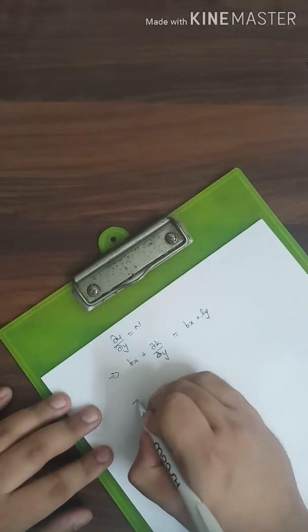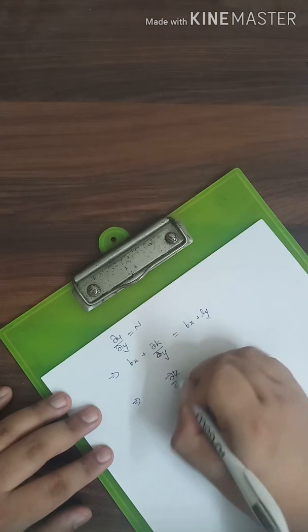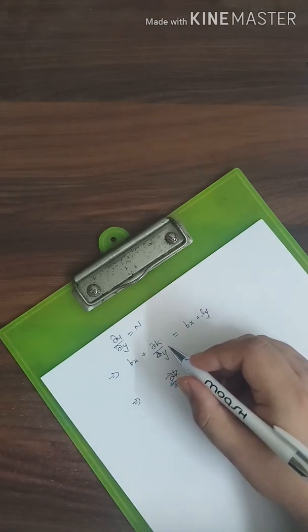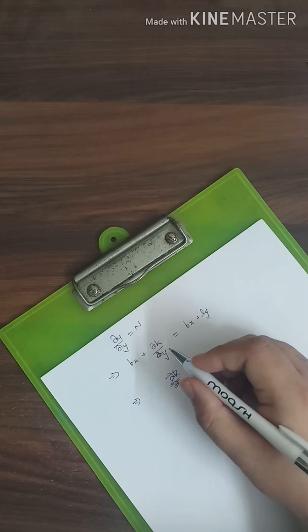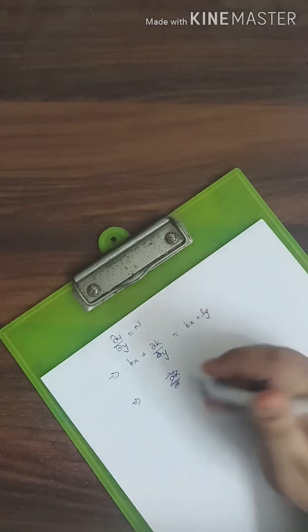So for bx, what we get is dou k by dou y. Another thing was that k would be purely a function of y, like it would be a constant, or there would be only y. X is not involved there.